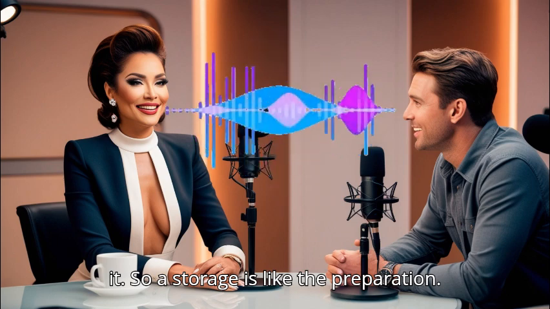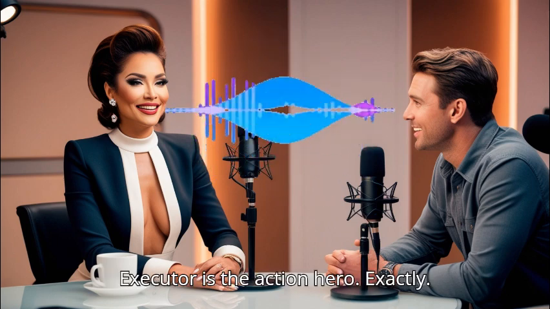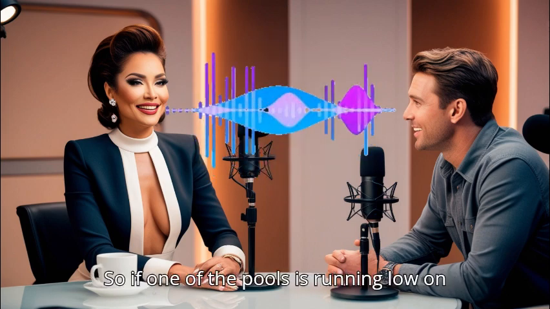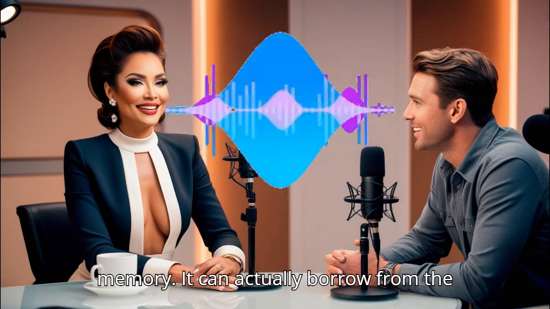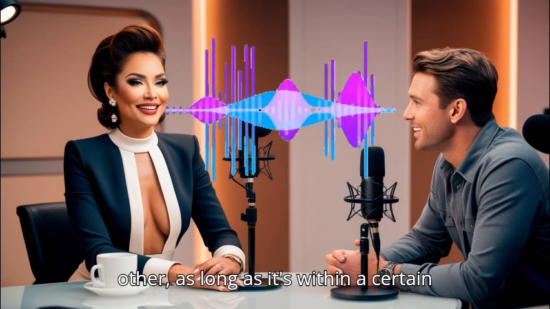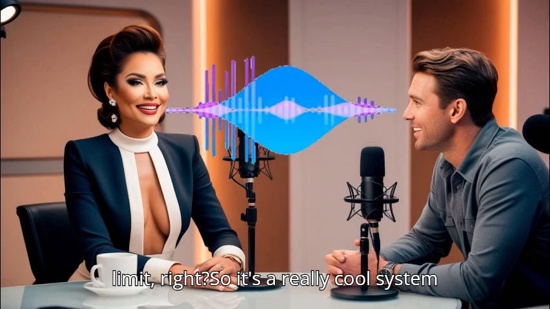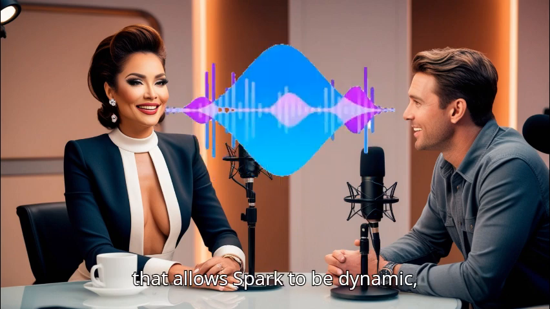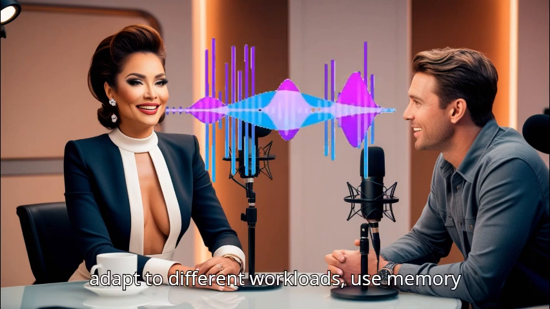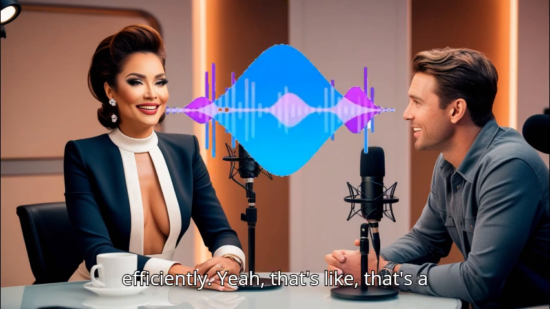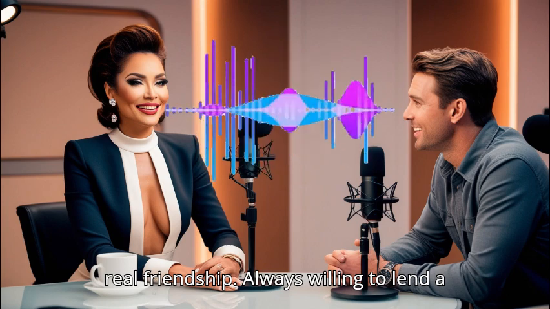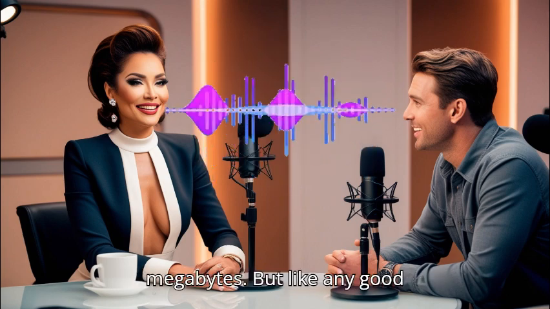All right, I like it. So storage is like the preparation, executor is the action hero. Exactly. And here's where the friendship comes in. So if one of the pools is running low on memory, it can actually borrow from the other, as long as it's within a certain limit. Right. So it's a really cool system that allows Spark to be dynamic, adapt to different workloads, use memory efficiently. Yeah, that's a real friendship. Always willing to lend a hand, or in this case, lend some megabytes.